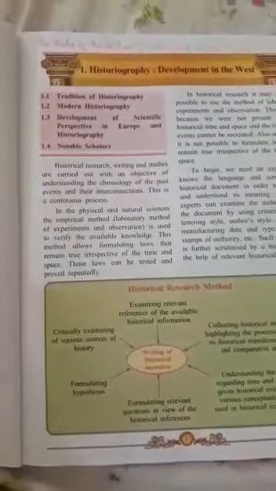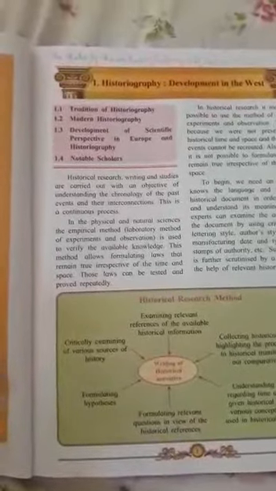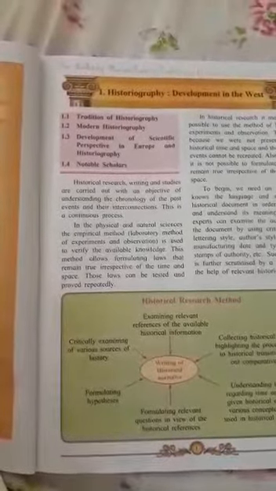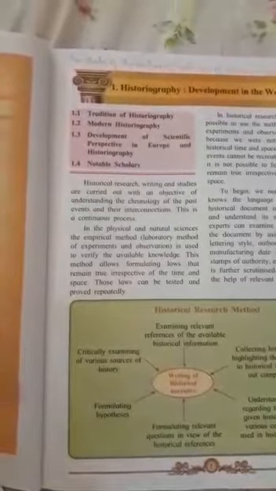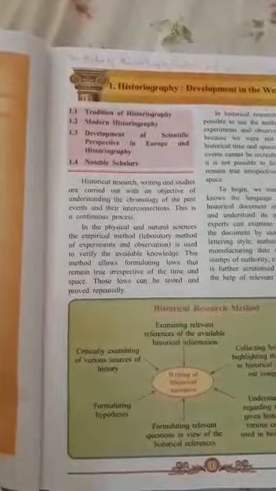it is said, in the physical and natural sciences, the empirical method, the laboratory method of experiment and observation, is used to verify the available knowledge. This method allows formulating laws that remain true irrespective of time and space. Those laws can be tested and proved repeatedly.